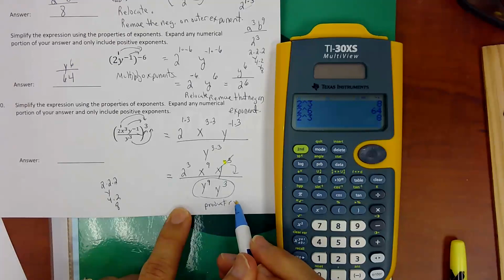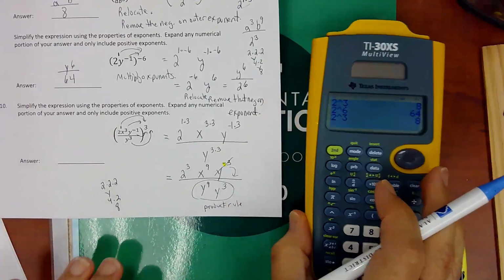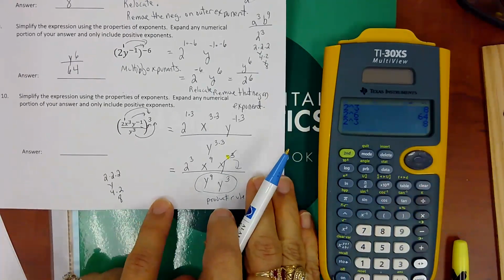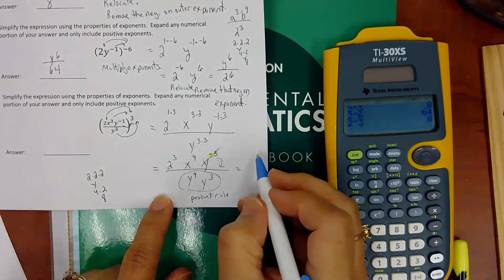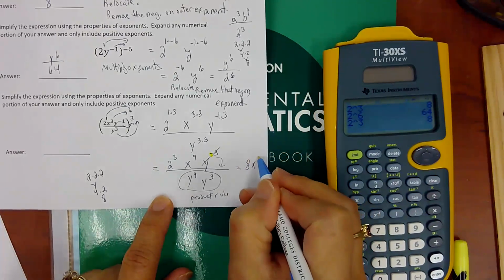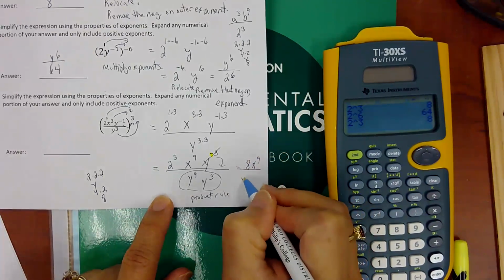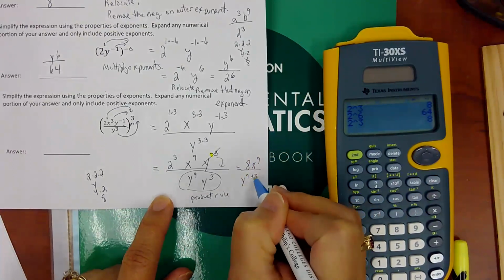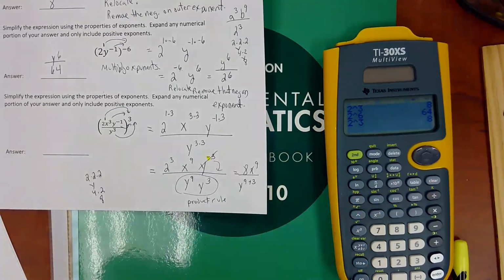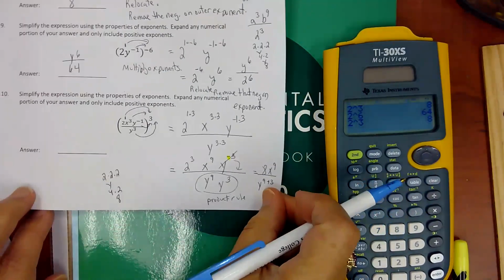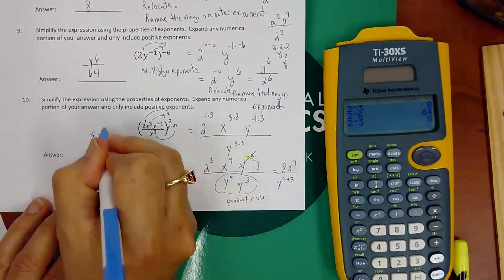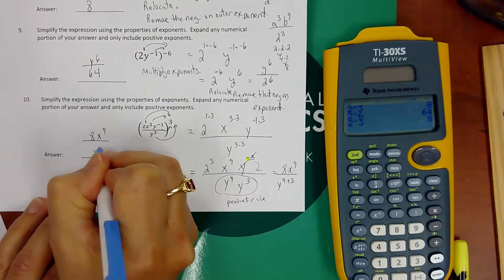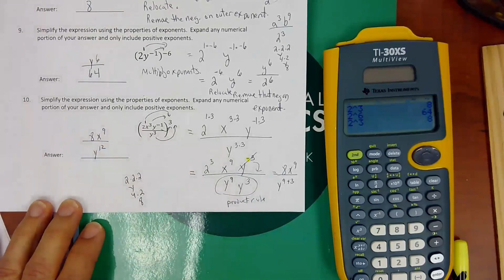So you're adding those exponents. So then you would have, we said 2 cubed was 8, x to the 9, and then on the y we have 9 plus 3, which is 12. Okay, so you would have 8 x to the 9 on top, but then you have y to the 12 on the bottom.